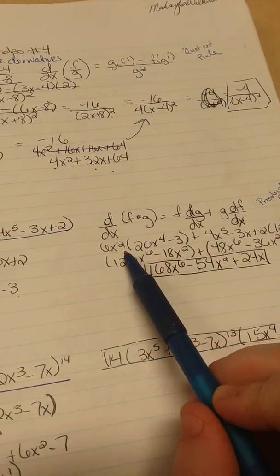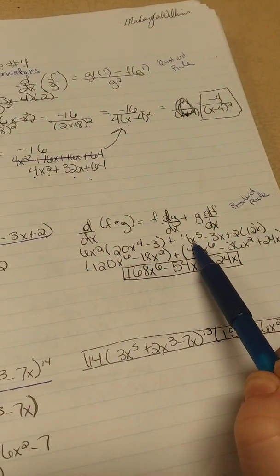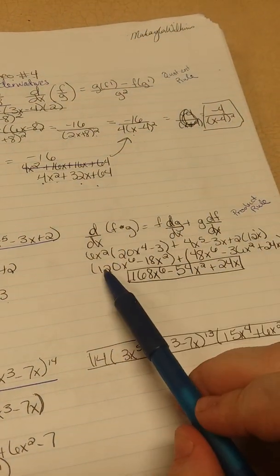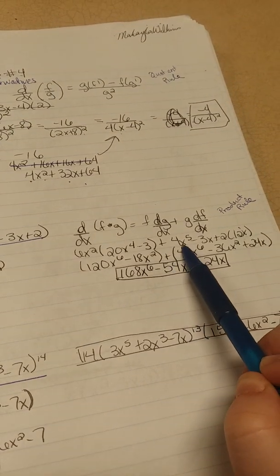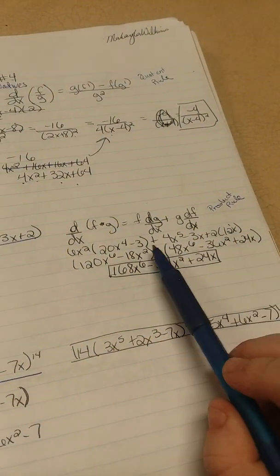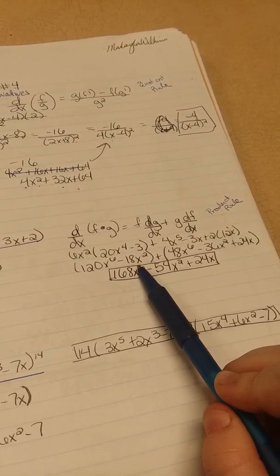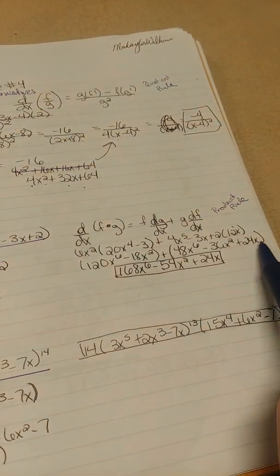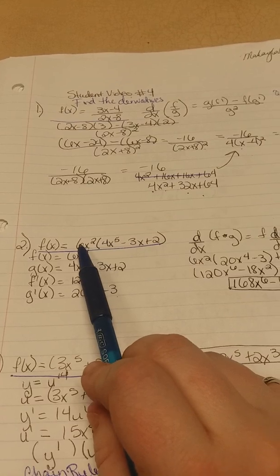So when I come over here, 6x squared, which is f, times g prime, which is 20x to the 4th minus 3, plus g, which is 4x to the 5th minus 3x plus 2, times f prime, which is 12x. And then move down, FOIL both of these out. I come to 120x to the 6th minus 18x squared, plus this all FOILed out, which is 48x to the 6th minus 36x squared plus 24x. Combine like terms of x to the 6th, so I get 168x to the 6th. Combine x squared terms, minus 18x squared plus minus 36x squared is minus 54x squared, and then 24x is just left by itself. So that is the answer, the derivative of this whole big guy right there.